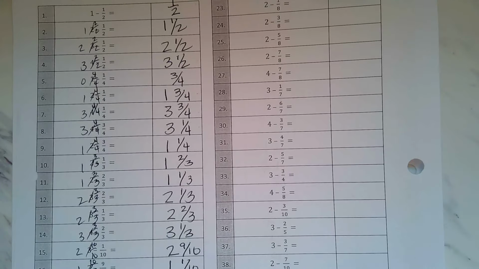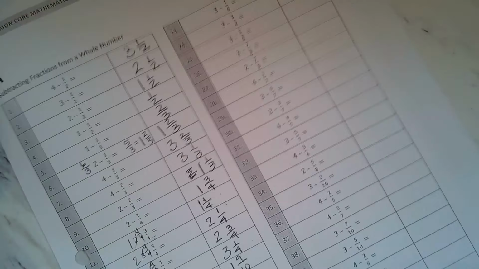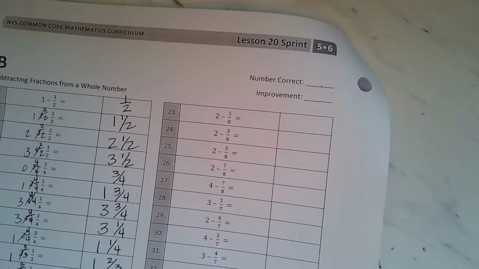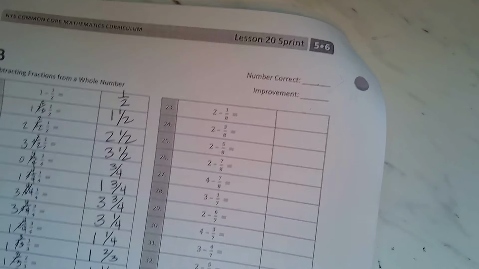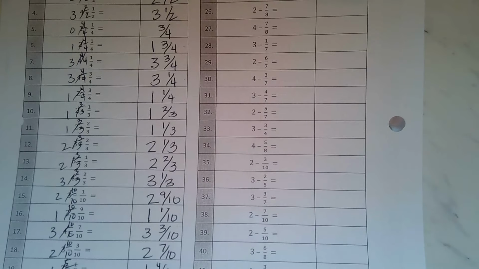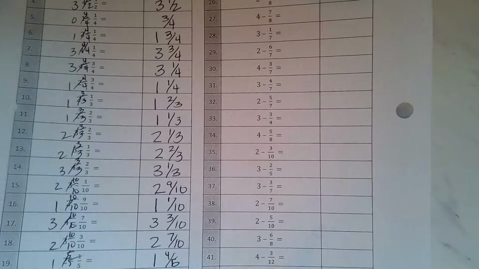All right, so remember, part of your homework is to go back and complete the two tables, or however far you want to complete these two pages completely.